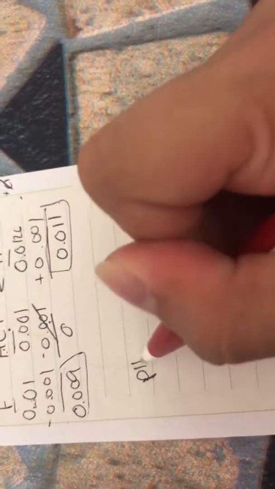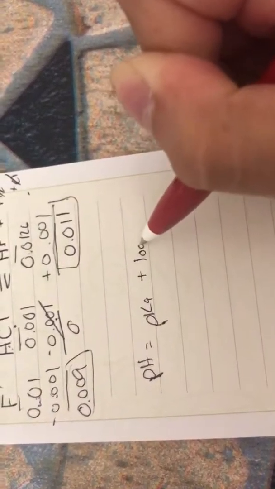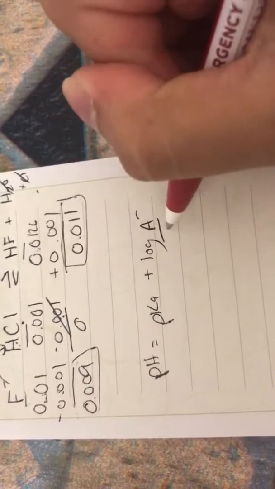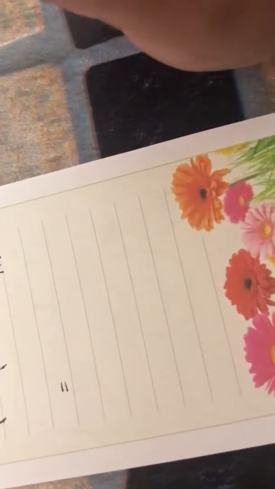Now I can go back to that Henderson-Hasselbalch equation, and I have pH is equal to the pKa plus the log of A minus over HA. The pKa we calculated before, it's 3.74.